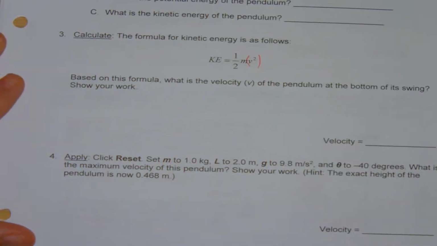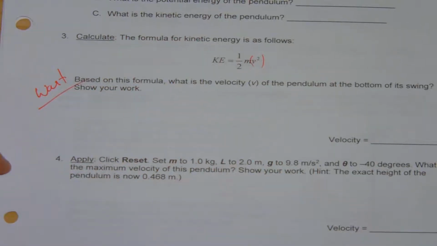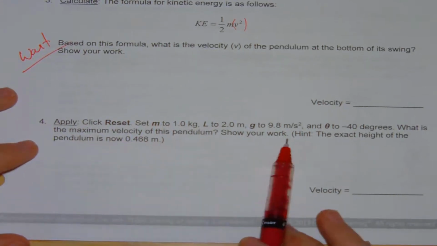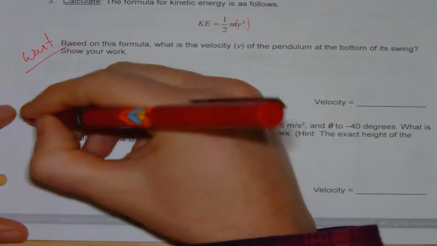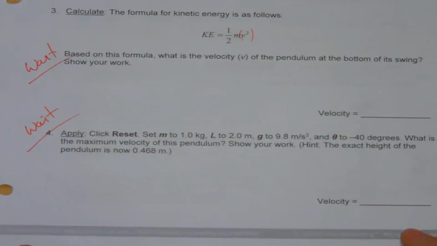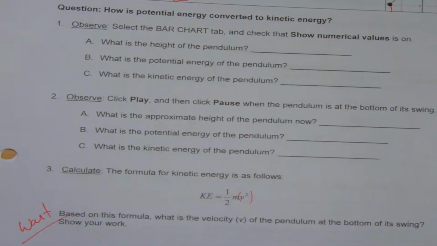Let's wait. Okay, 3, we're going to wait on this. That might be slipping into algebra 2 a little bit. But number 4, what's the maximum velocity? We'll wait on that too. Don't cross them off. We'll just go back and grab them. All right, so just wait on number 3. All right, get her done.